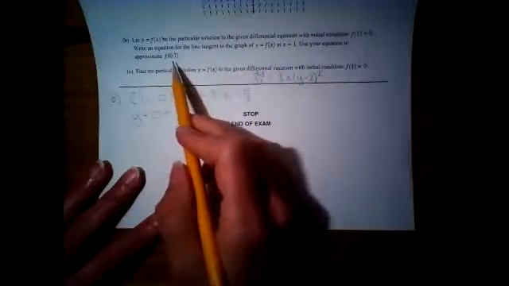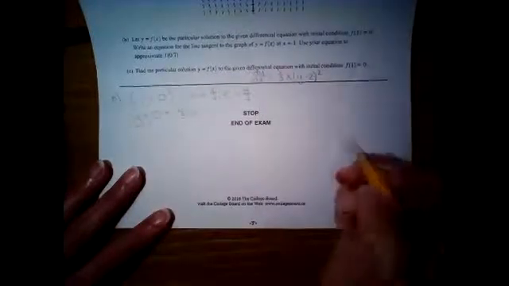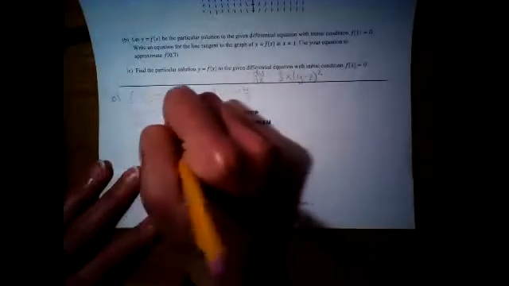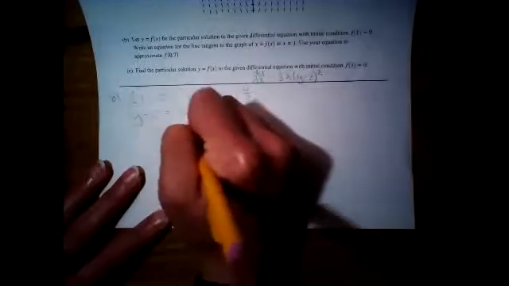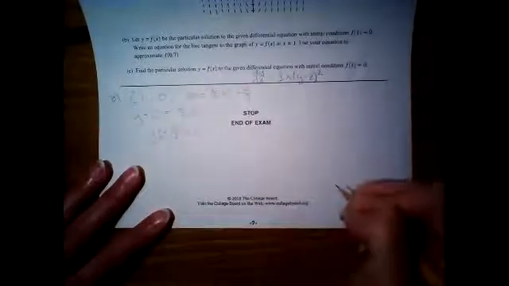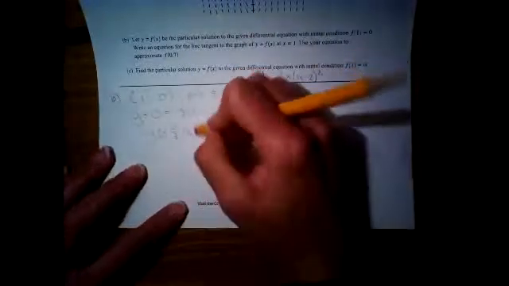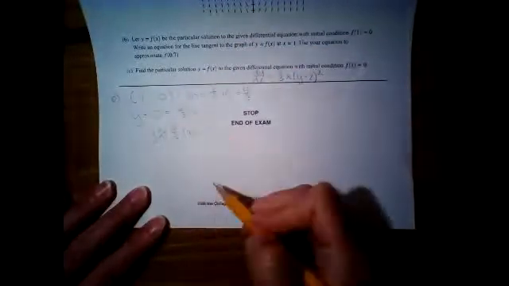And then they asked us to use that equation to approximate f of 0.7. So all you have to do is plug in 0.7 for x. You do not have to simplify it down. Just leave it like that. Oh, I put the parenthesis in the wrong spot. You need your parenthesis in the right place, or that's going to make it wrong. Put in 0.7 for x and then -1.